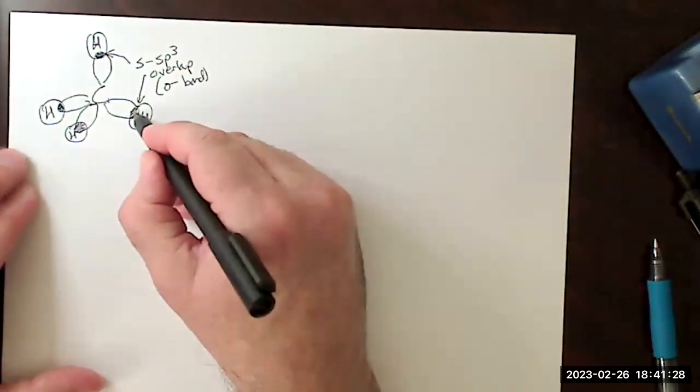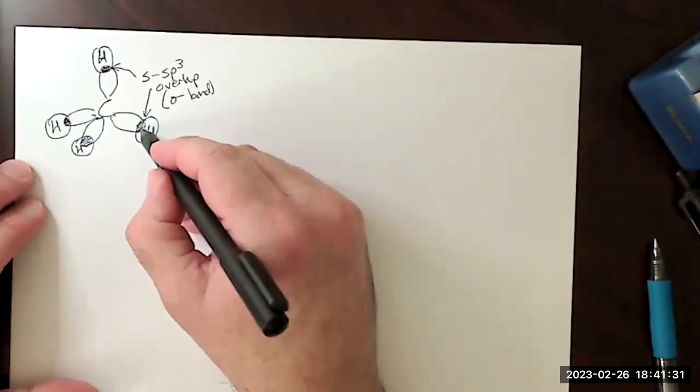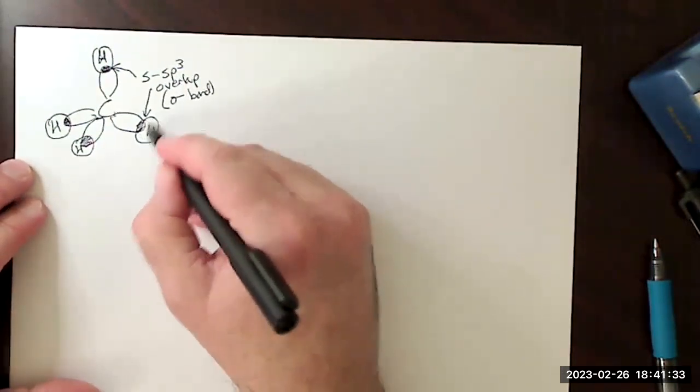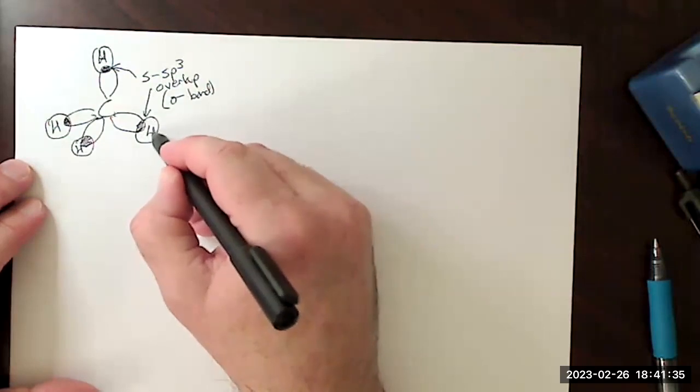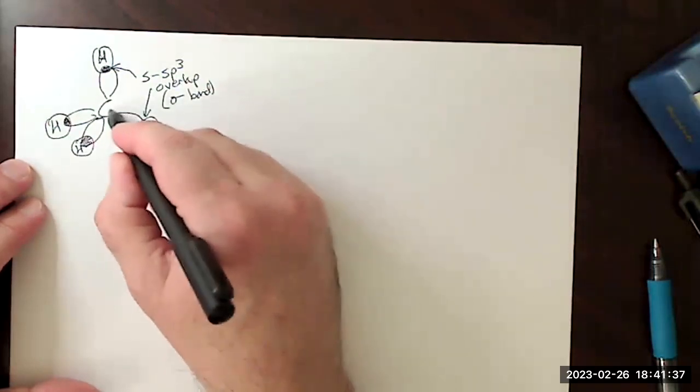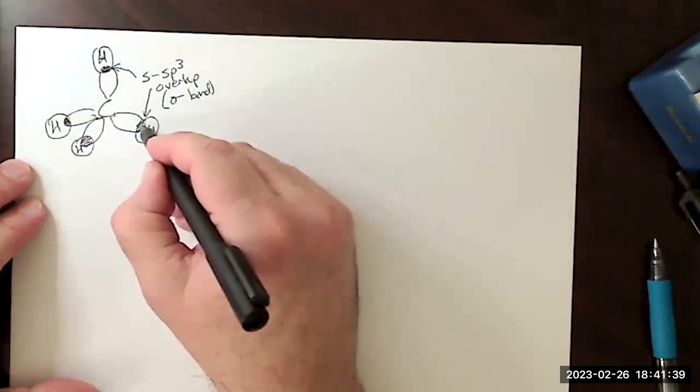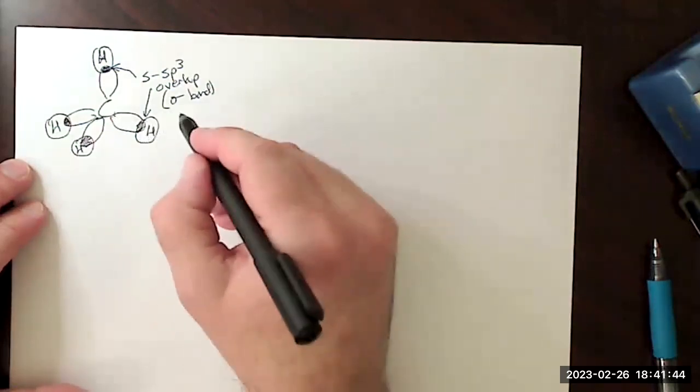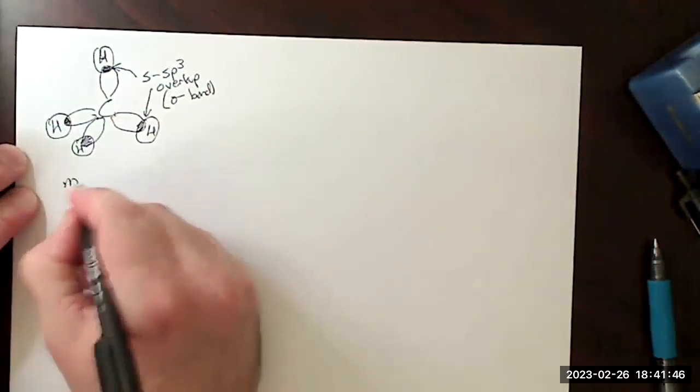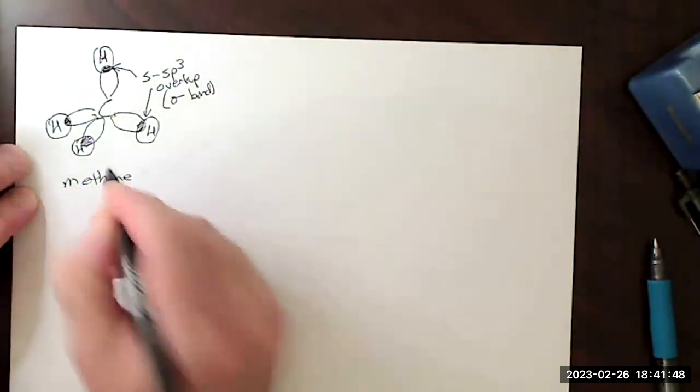Where I've drawn colored in black here, we have overlap between the s orbital, which is the sphere here, a little ball around the hydrogen, and the sp3 orbital on the carbon. And so when we get overlap like that, we call that a sigma bond. And this is what methane looks like.